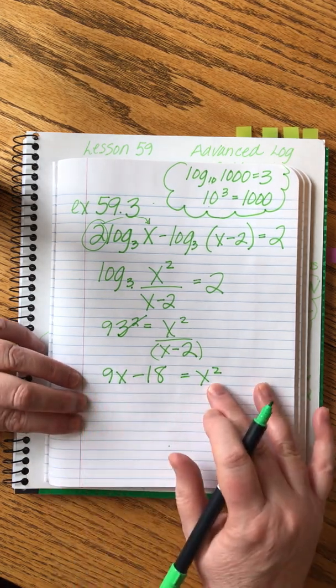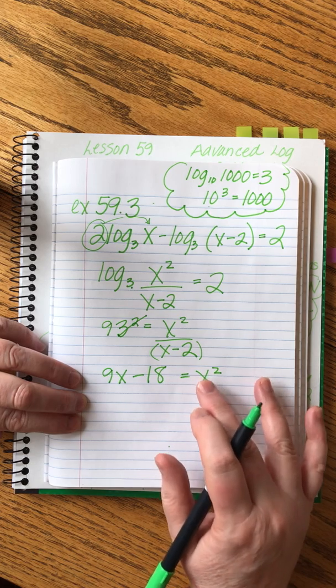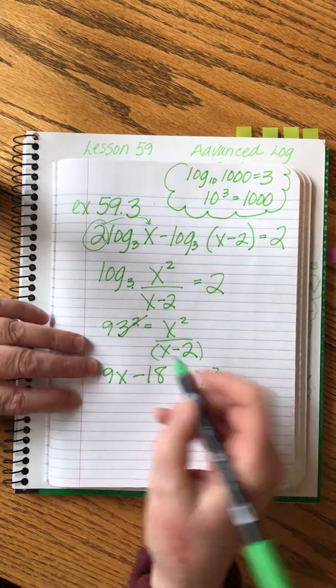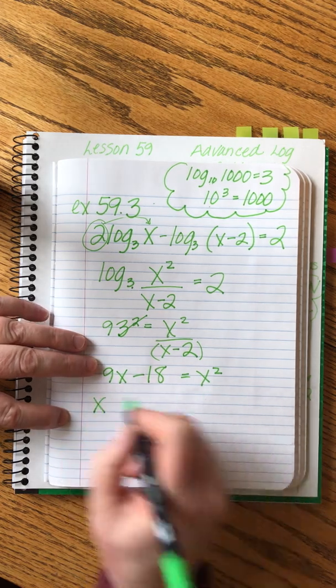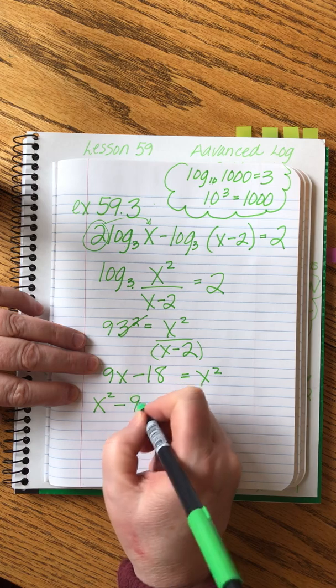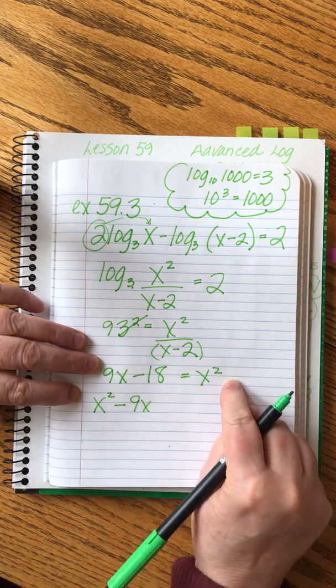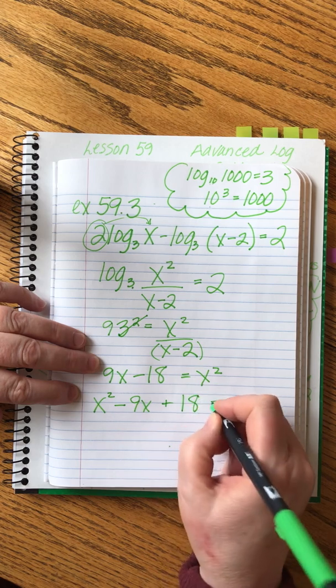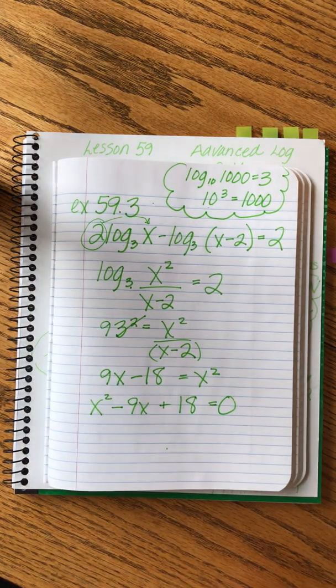Let's move these guys over here so that they're with the positive x squared, but let's rewrite it so all that is over here. So I'm bringing this over, x squared. This will change sides, so that will become minus 9x, and this will change sides, so it will become positive 18. I did a lot of that in my head. I hope you feel comfortable with that.